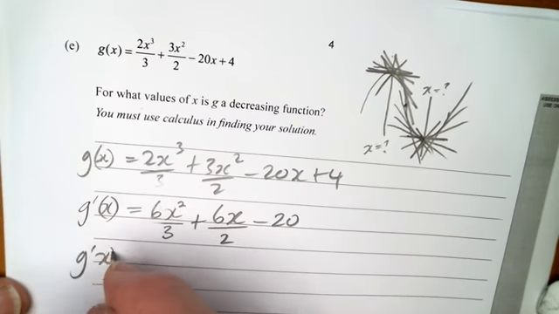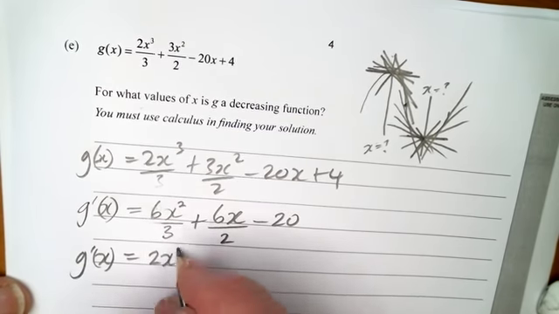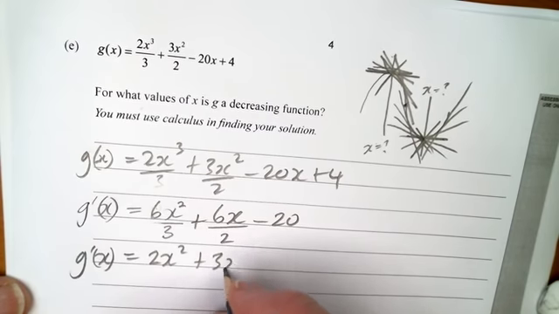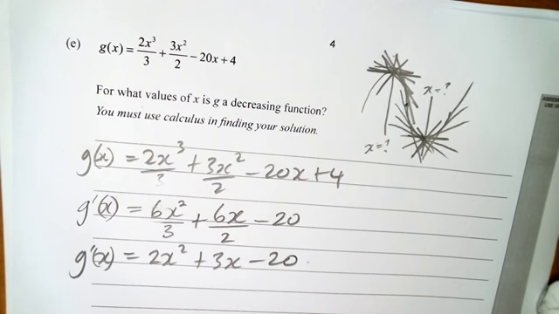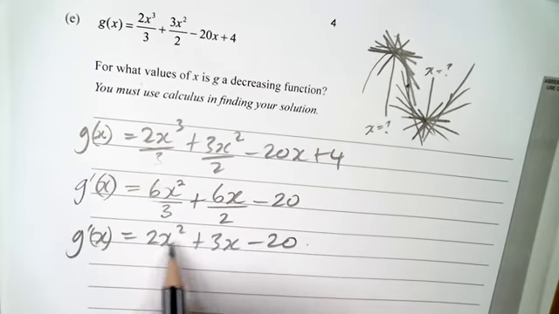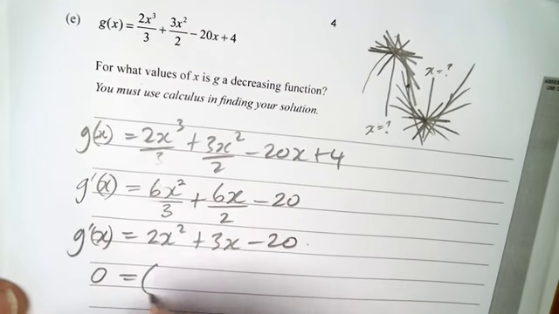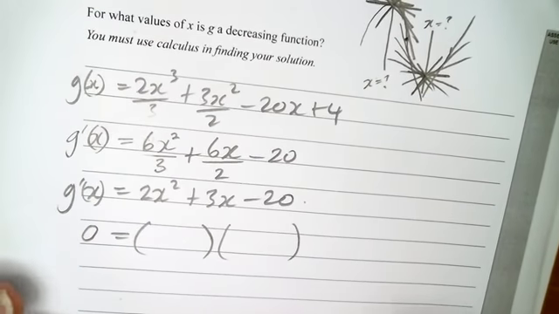So I've got g dash x is equal to 3 goes into 6 twice, plus 2 goes into 6 3 times, minus 20. So there is my function, and this is my gradient function. So we want to find out the values for x. The whole point of doing this was to reveal x. So if we make this equal to 0 and then we factorize, we'll have two values hopefully for x. Let's see what they are.